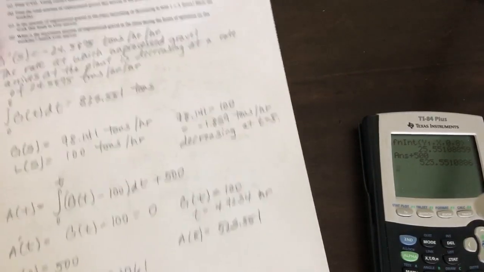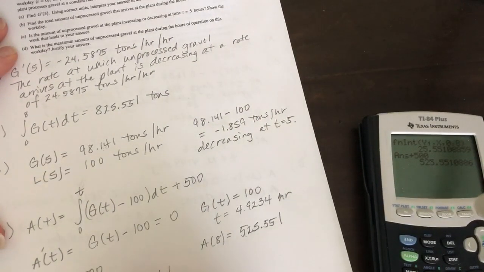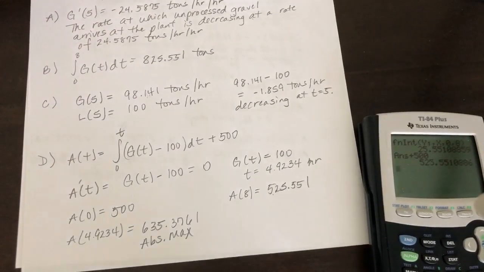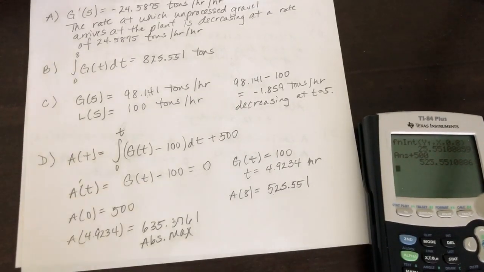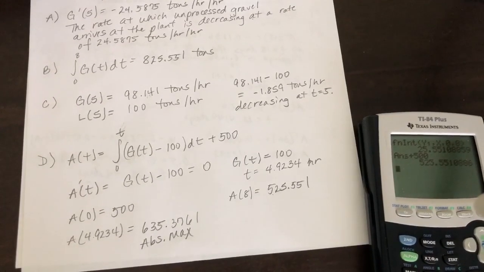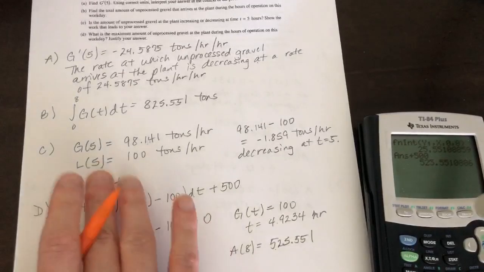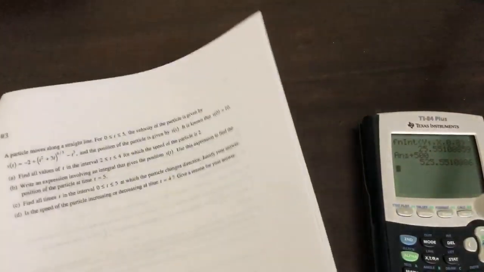Okay. So this is going to be your absolute max. Okay, so the point of this question is accumulation is rate in minus rate out plus how much you have initially at the beginning of time. I believe on your homework I put a question like this, so make sure we're paying attention to that.